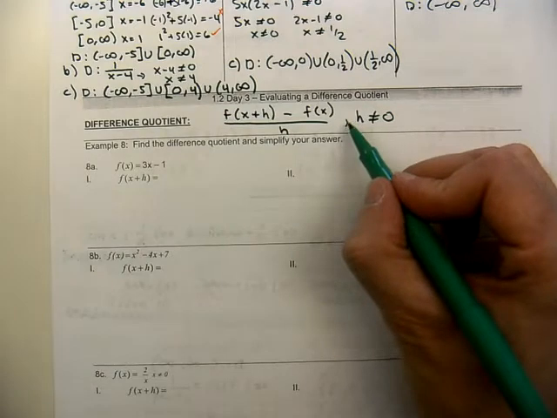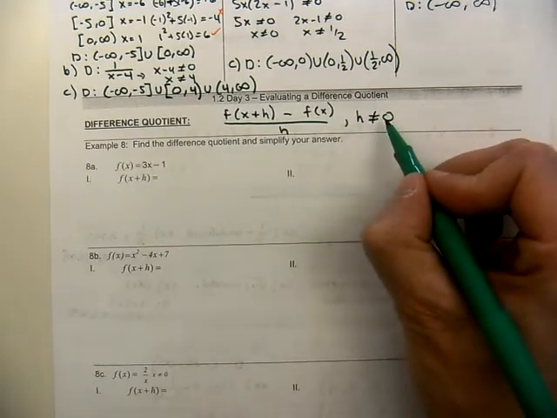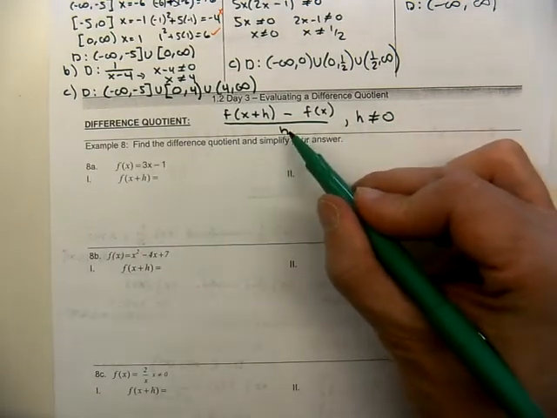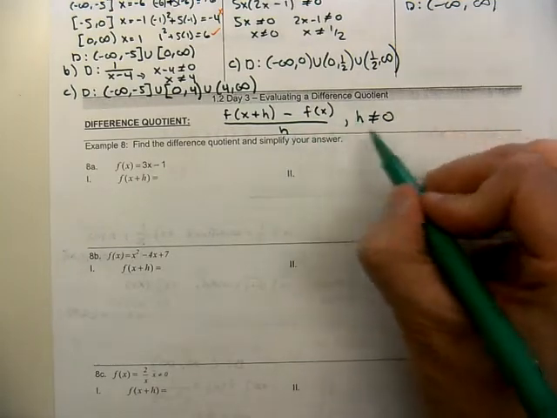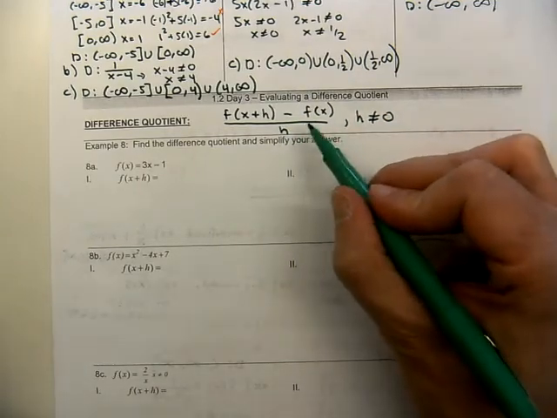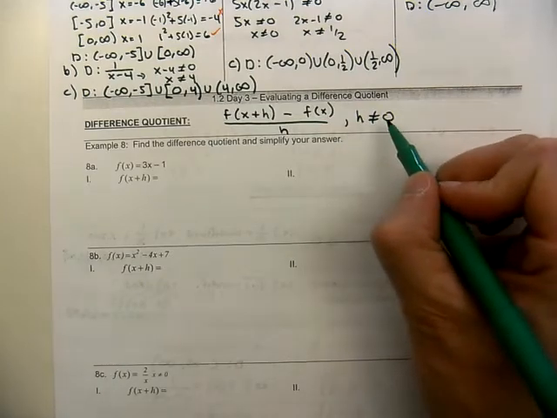Now there's a tagline here. This only works as long as the denominator is not a 0, right? That's our domain restriction. So this is listing the domain restriction. The answer is only going to be valid as long as h is not 0.